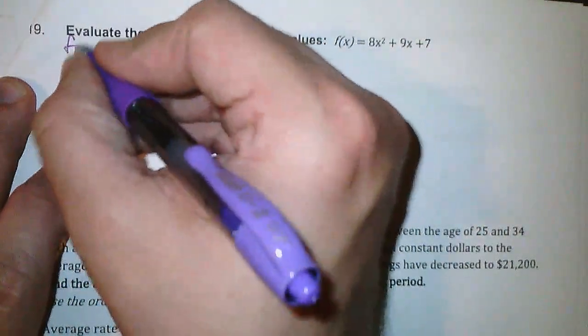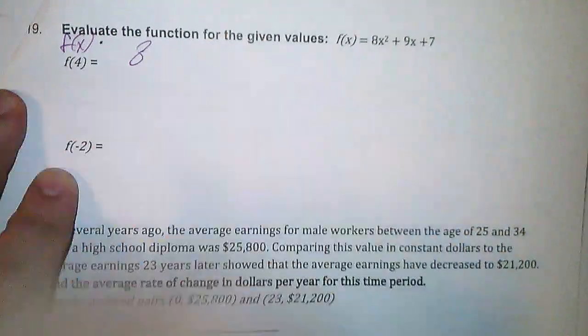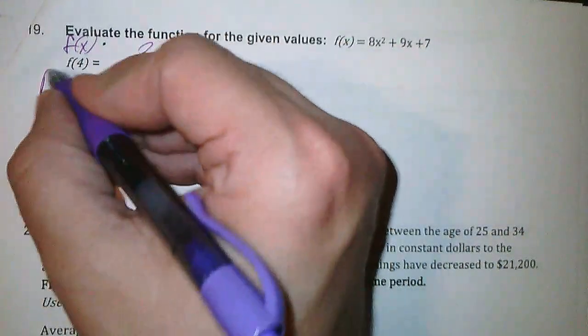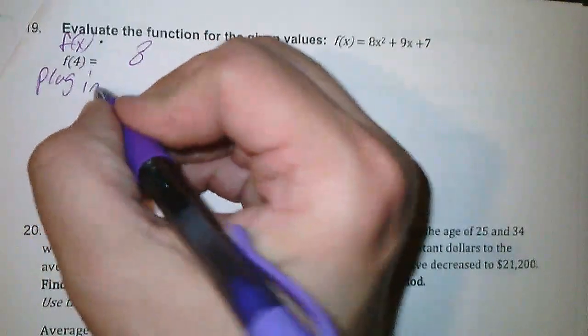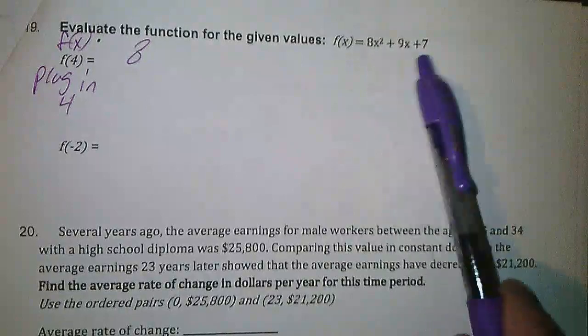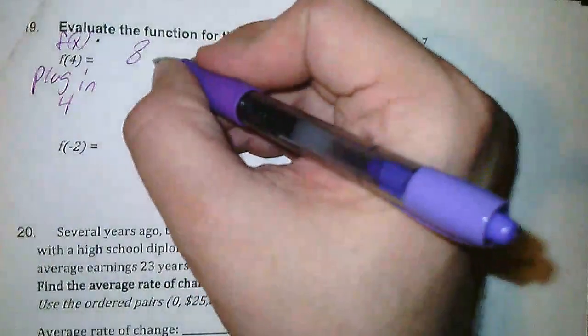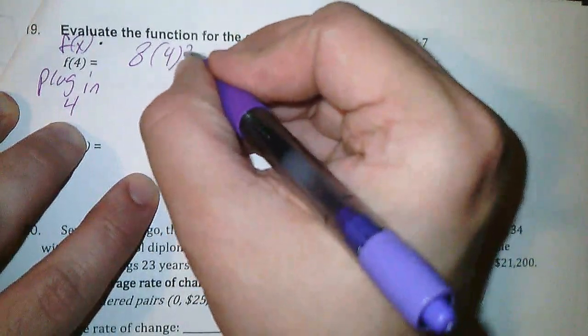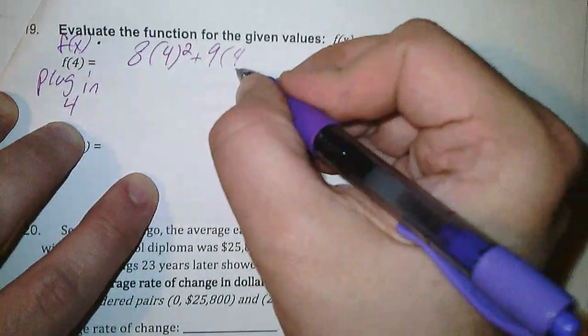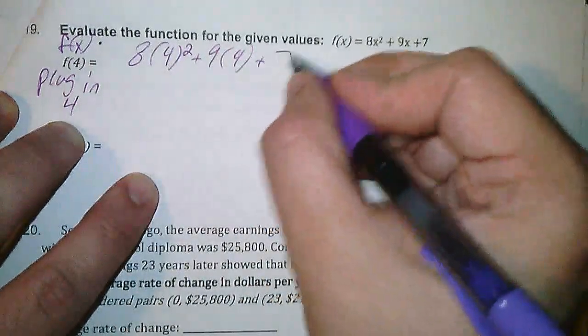If we think about this as f of x, 4 is in the x spot. So here we just plug in 4 everywhere that we see x. So 8x squared is 8 times 4 squared plus 9 times 4 plus 7.